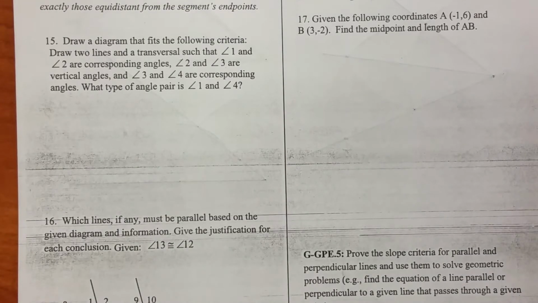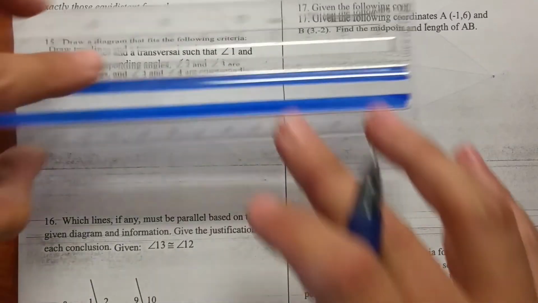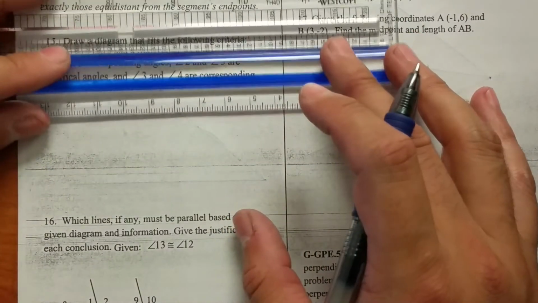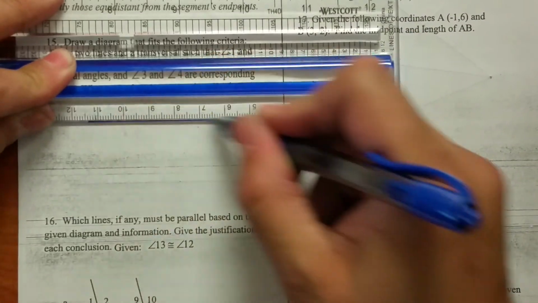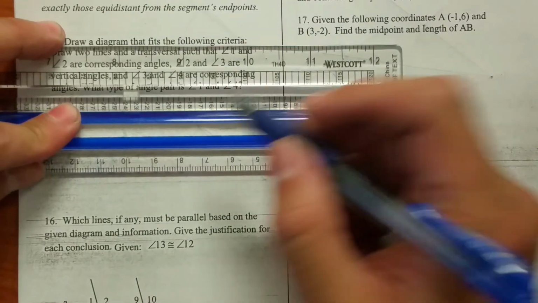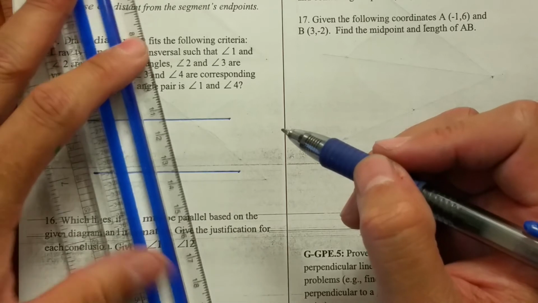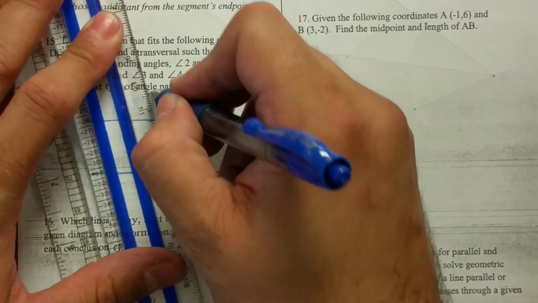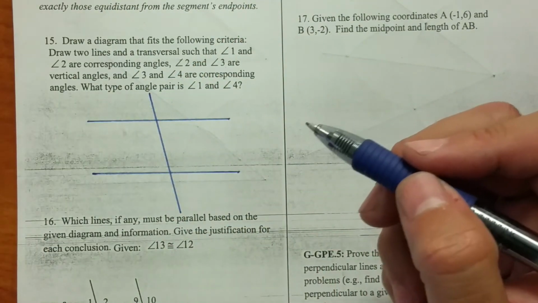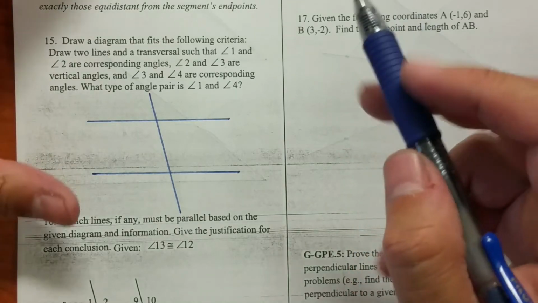All right, draw a diagram that follows the criteria. Draw 2 lines and a transversal. Okay, so let's start with that one. So 2 lines, 1 line, 2 lines, and a transversal cuts through them somewhere. So 2 lines and a transversal. Okay, got that part down.